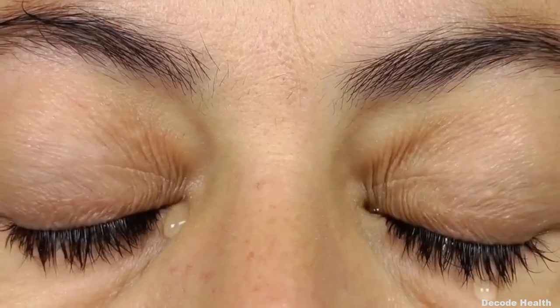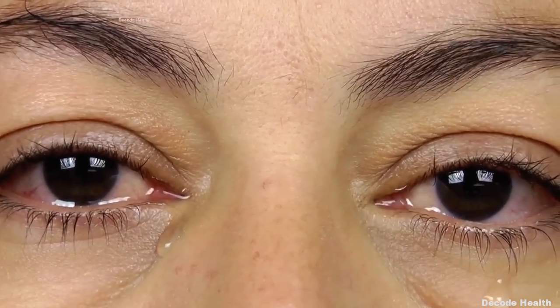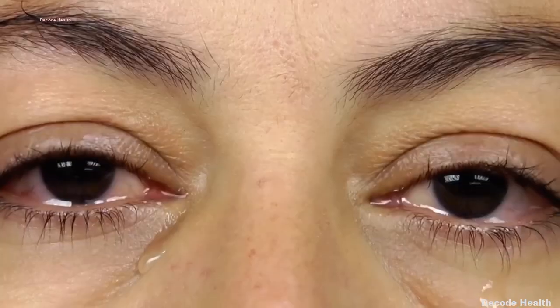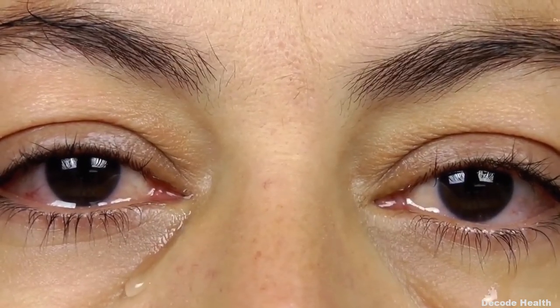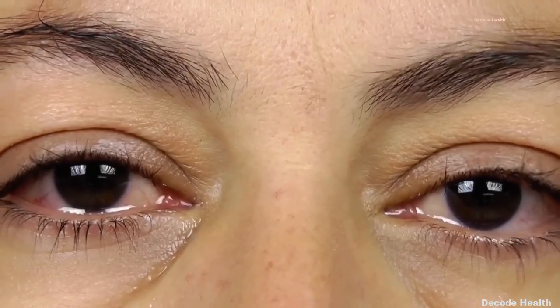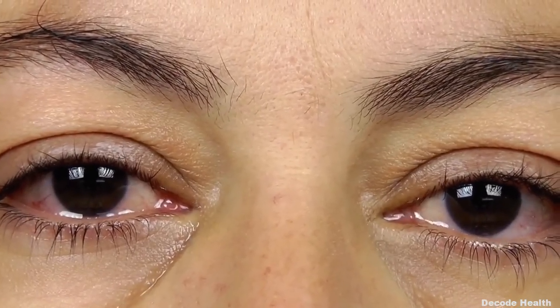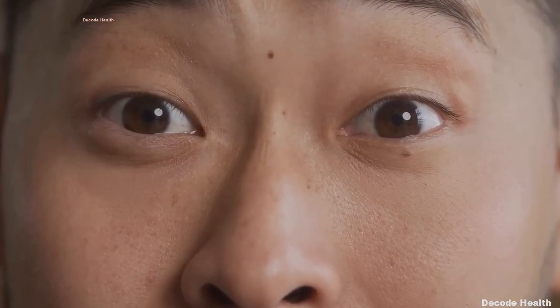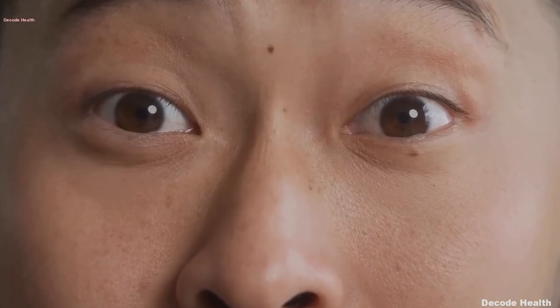And the middle layer is called the aqueous layer. This is the bulk of our tear film. This is produced by our lacrimal glands, located in the upper outer part of each eye orbit. And the third layer is the inner layer, called the mucin layer. And this ensures that the tear film adheres to the ocular surface by spreading the aqueous layer evenly over the cornea and conjunctiva.